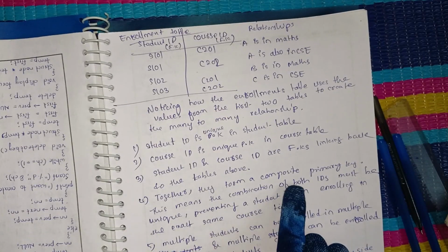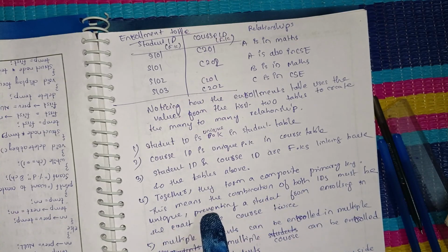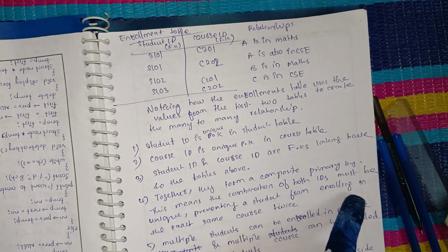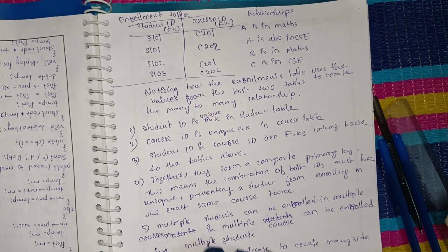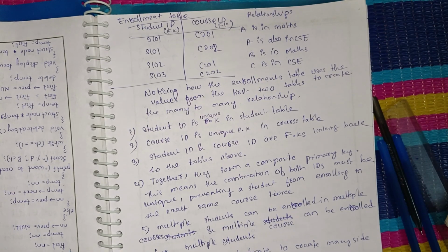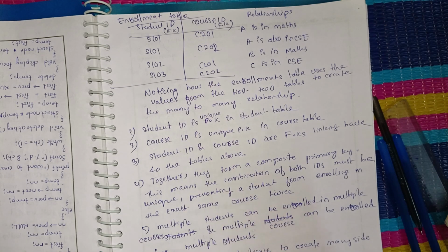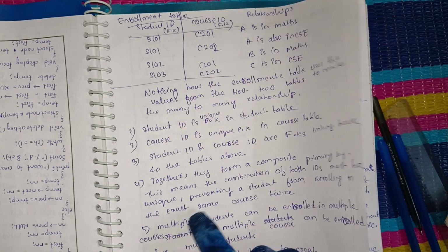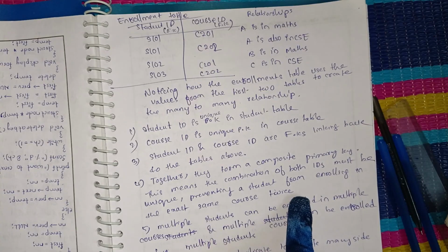That's why we are saying that the combination of both IDs must be unique, preventing a student from enrolling in the exact same course twice. Due to the partial key property, we are preventing that.